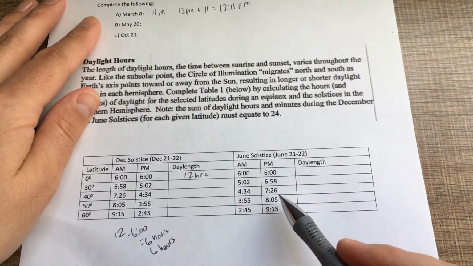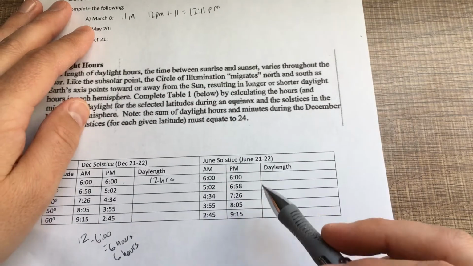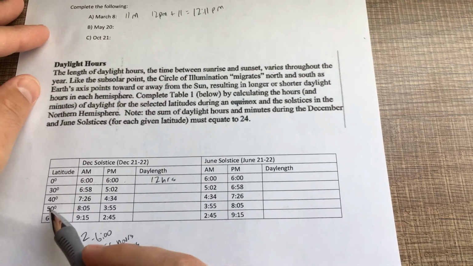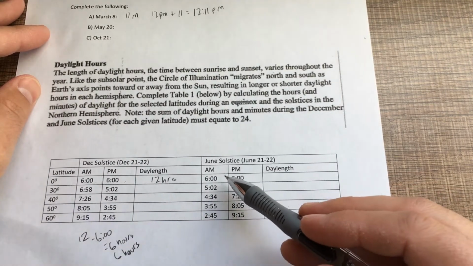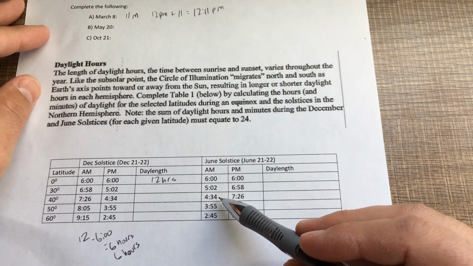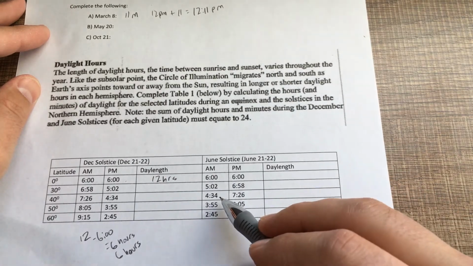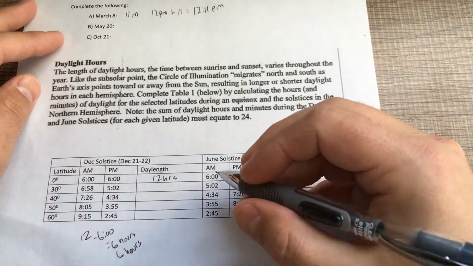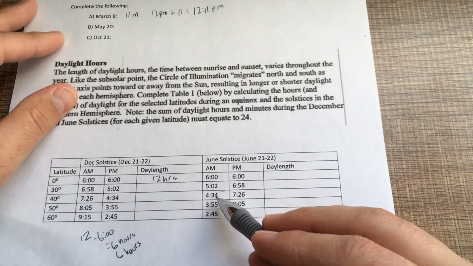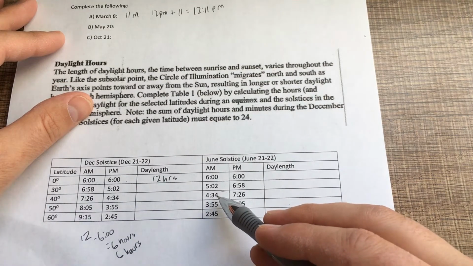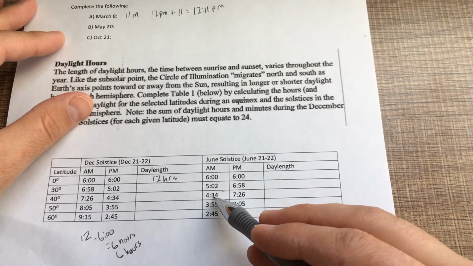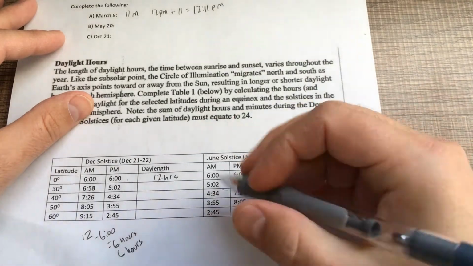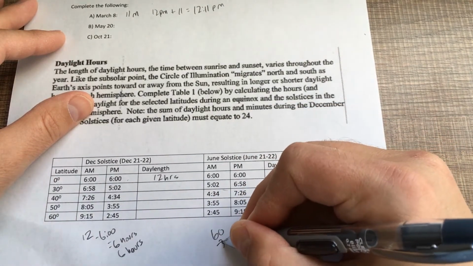Now, as we get to something a little more complicated, let's go over here to the June solstice. Let's look at 4:34 at 40 degrees latitude, okay? What we're saying here in the June solstice is that in the AM, the sun rises at 4:34 a.m. So the first thing we need to figure out is how many minutes exist after 34. In that case, we could go 60 minus 34.